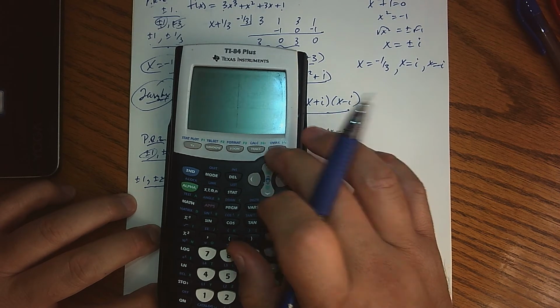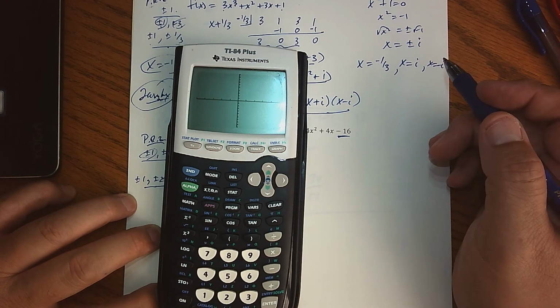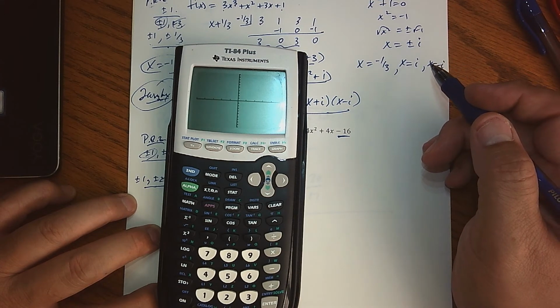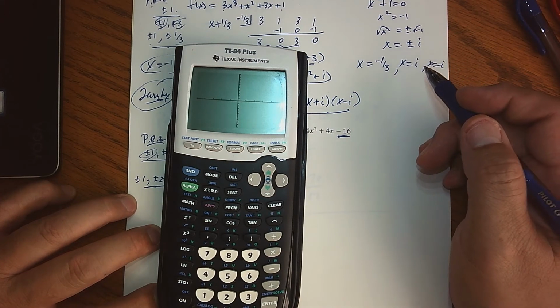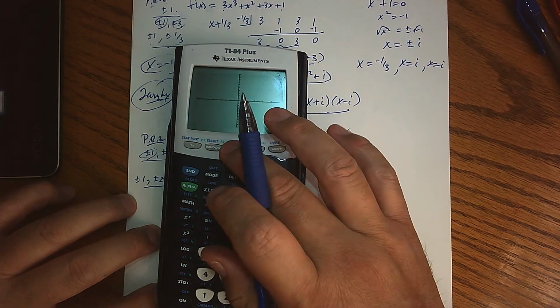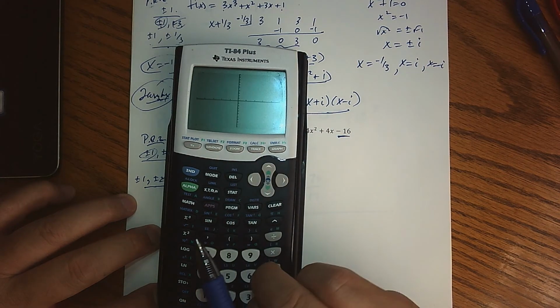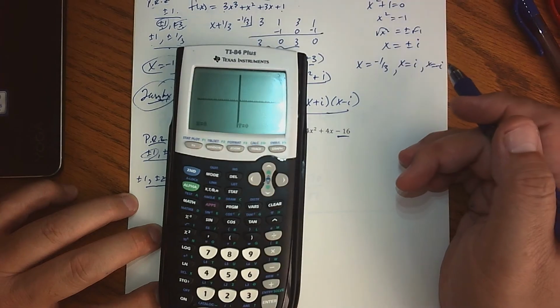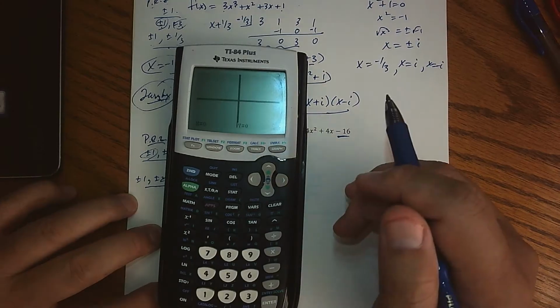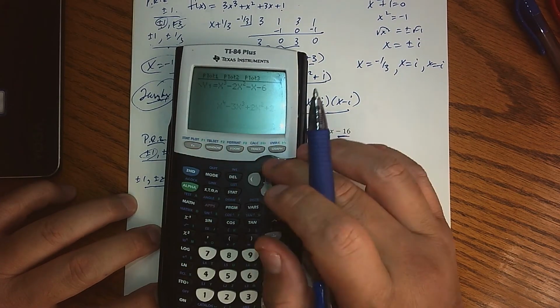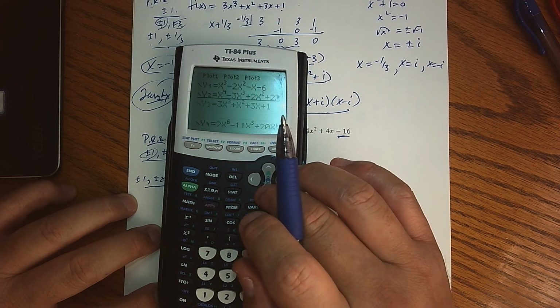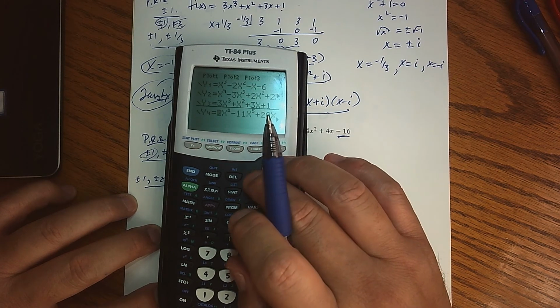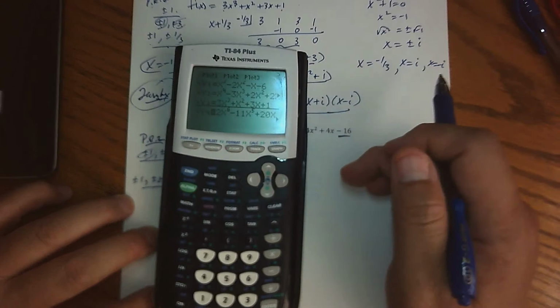All right, so when I go graph this one, we see that it's crossing the x-axis. Uh-oh, maybe I need to zoom out. Oops, you know what? Maybe I didn't turn the, oh, there's the problem. I didn't turn the function on. All right, so highlight those equalities, turn it on.